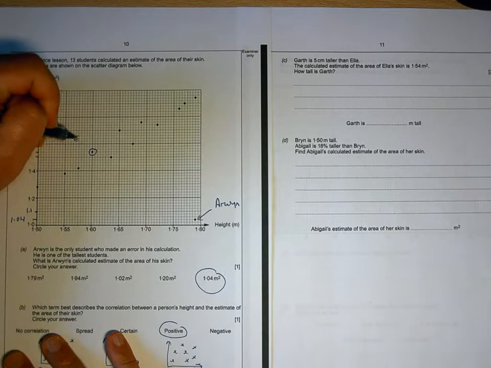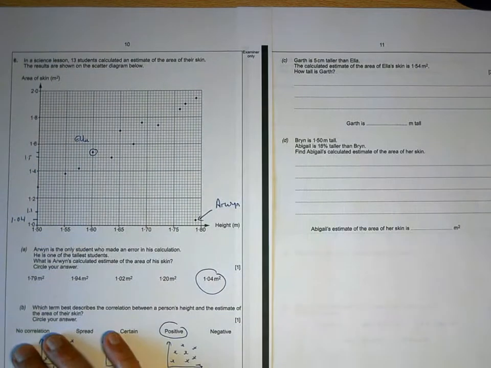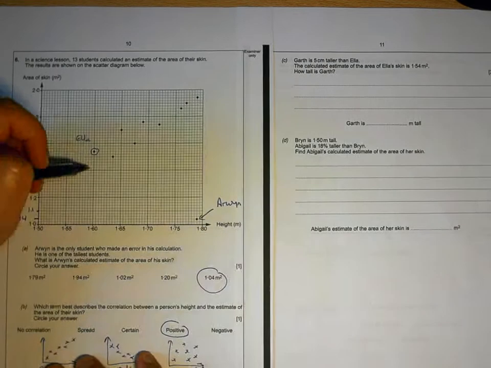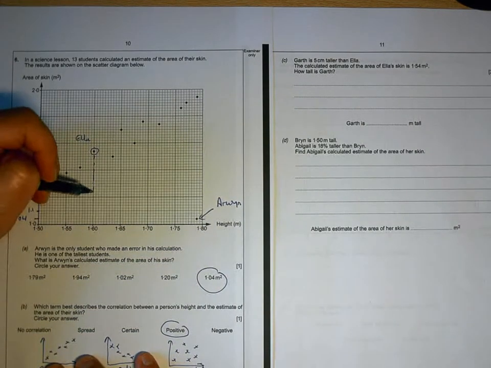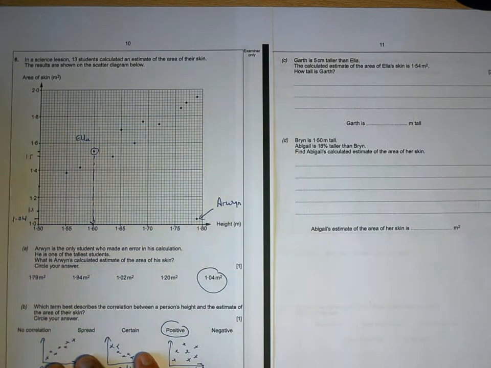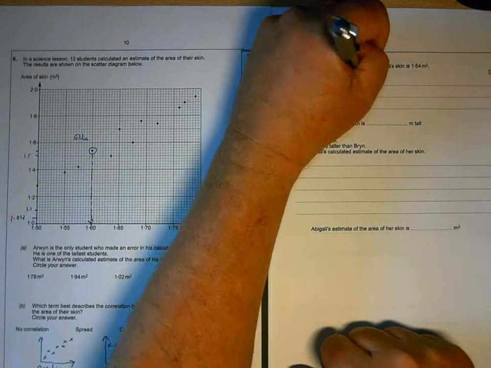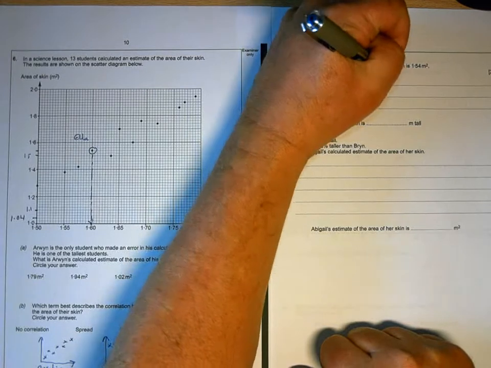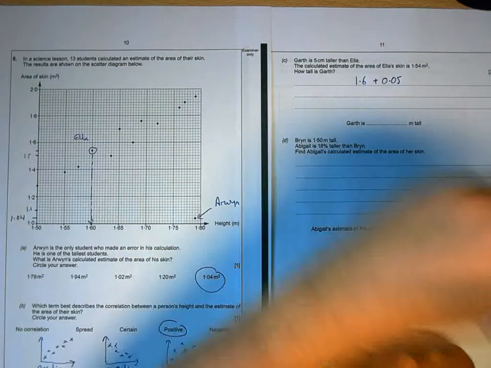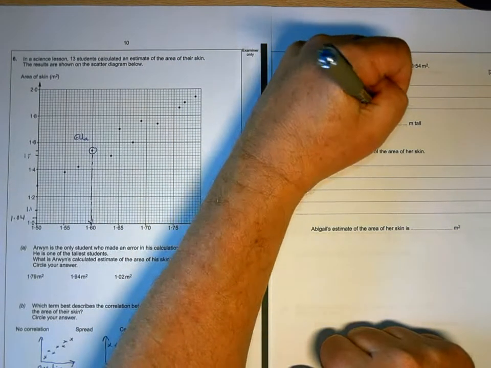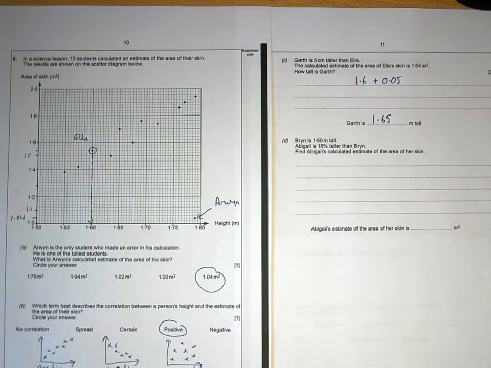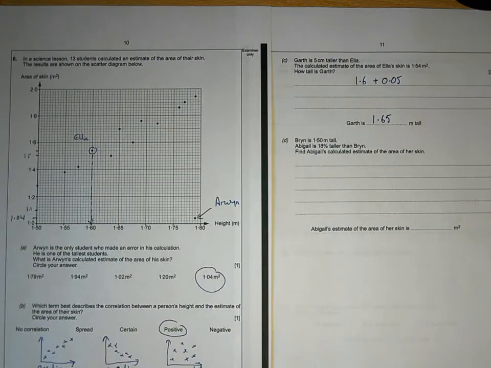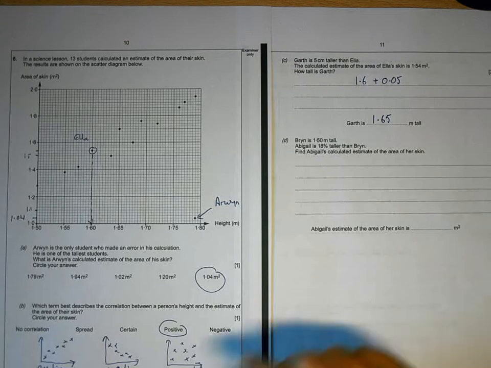So that's Ella. Garth is 5 centimeters taller than Ella. Well, Ella is 1.6 meters, so Garth is going to be 1.65 meters tall.